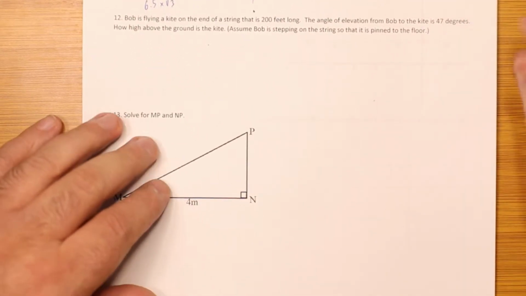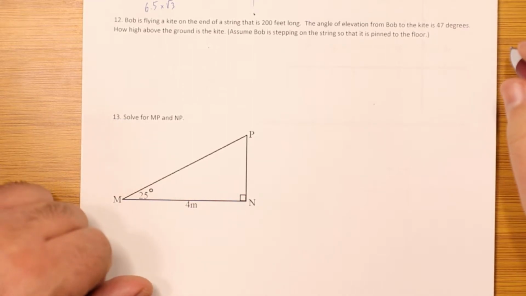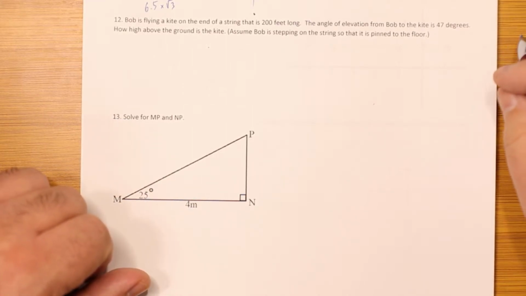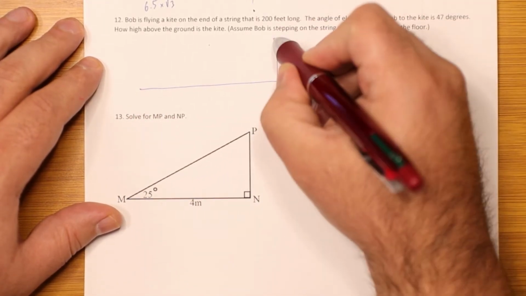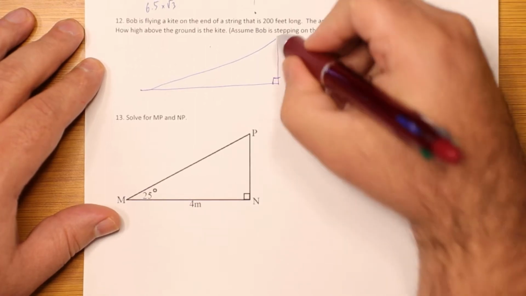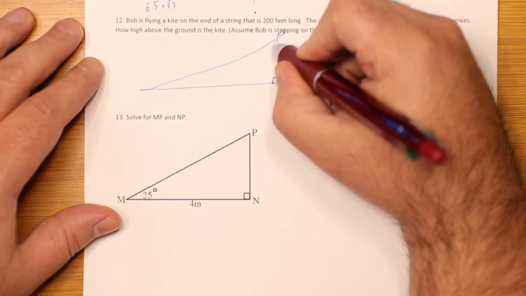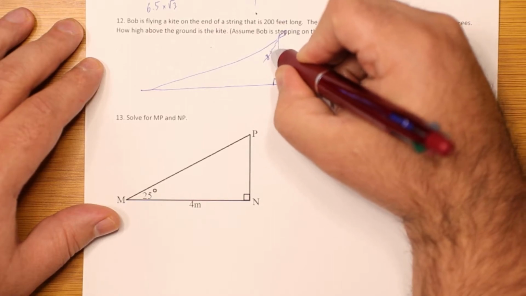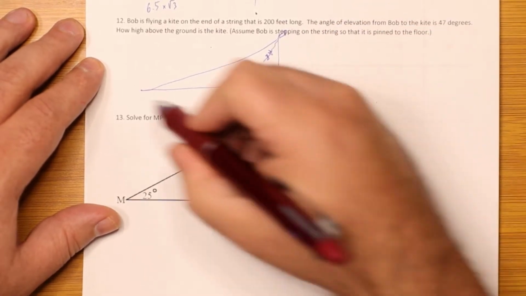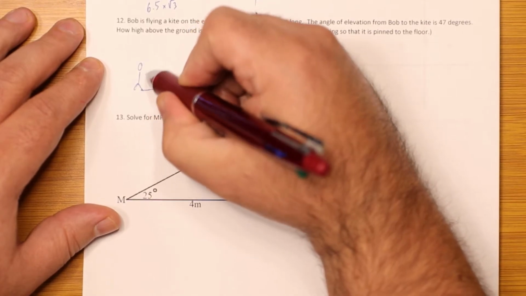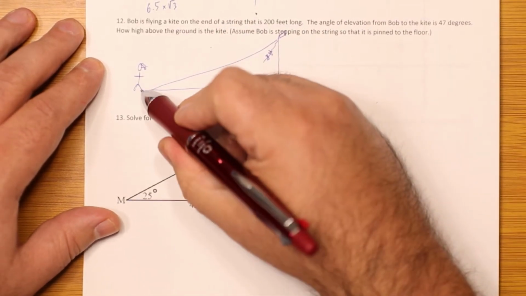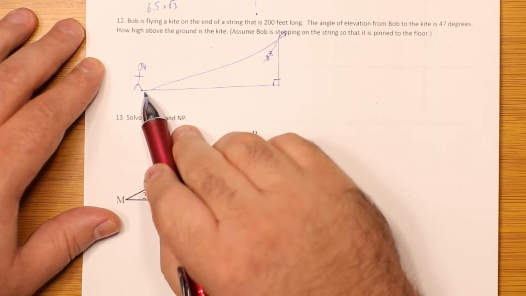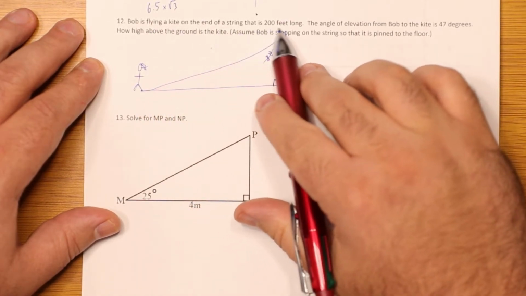Number 12 says Bob is flying a kite on the end of a string that is 200 feet long. The angular elevation from Bob to the kite is 47 degrees. How high above the ground is the kite? So if we come over here, think about a kite. So the kite would be up here. Little string, little bow tie things. Okay, so here's my kite, and here's Bob. With long hair. And he's stepping on the string so that it's all the way on the floor. It says the string is 200 feet long.